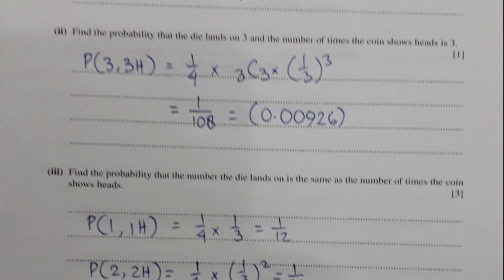II. Find the probability that the die lands on 3 and the number of times the coin shows head is 3. The answer, P(3 and 3 heads), is equal to 1/4 times 3 choose 3 times (1/3) cubed. It is equal to 0.00926.